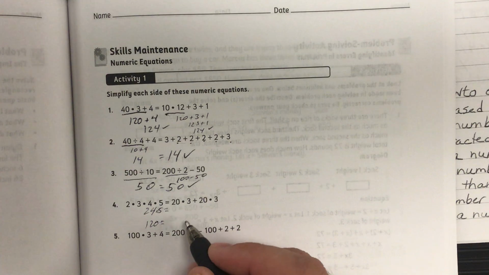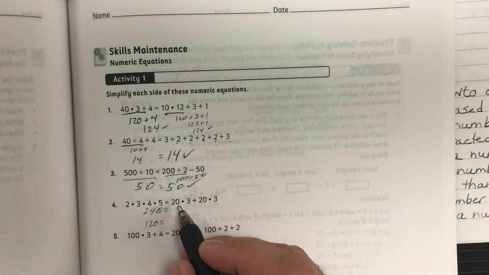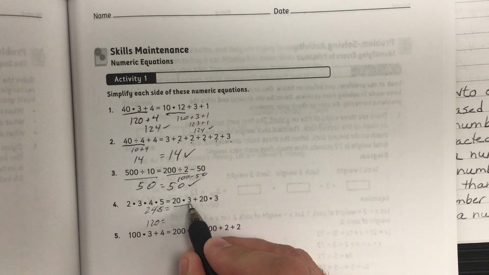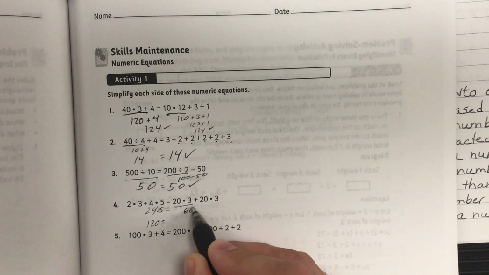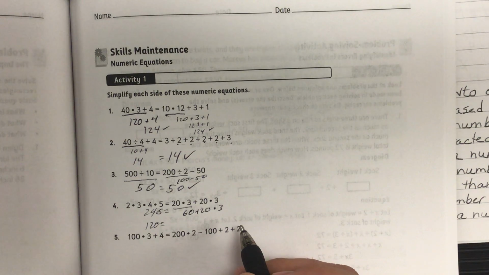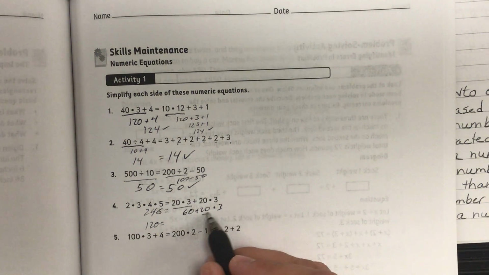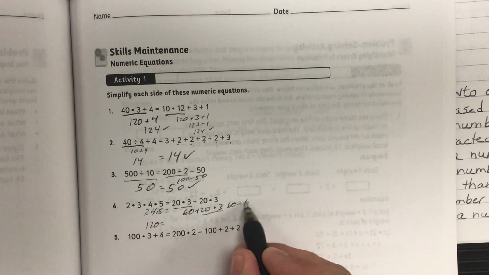Yes. Landon, right side. 20 times 3, like 60. Okay, and do I add 20 then, or do I take the other one times 3? Other one times 3. Which is? 60. So 60 plus 60. 120.